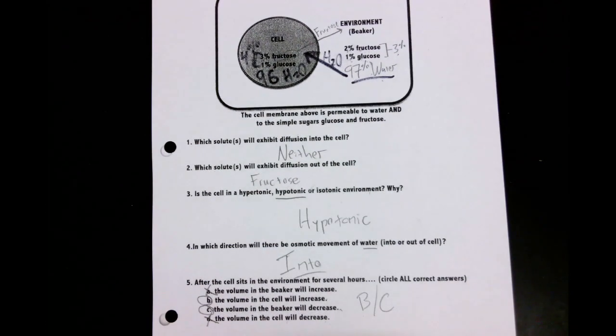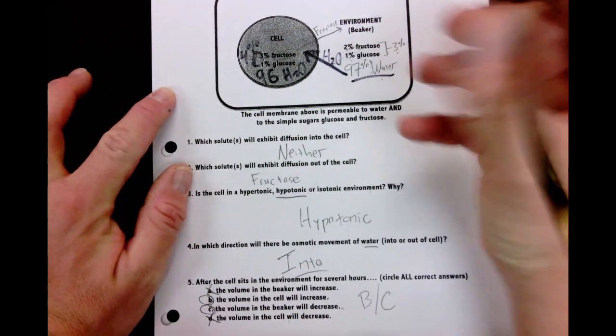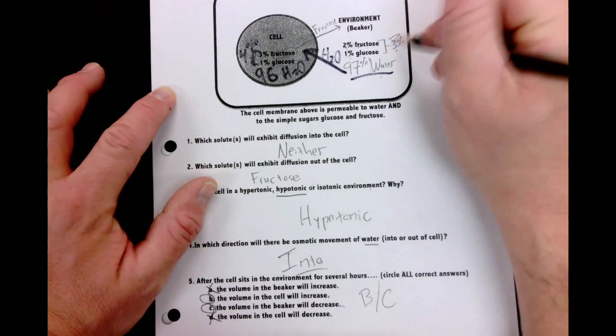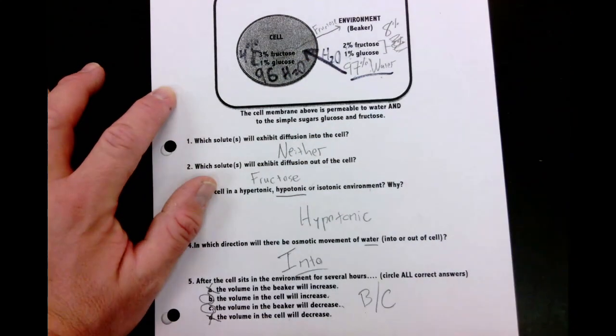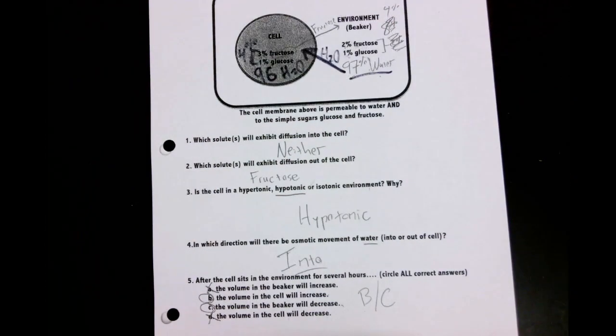So hopefully that gives you a sense of passive transport and diffusion and how these things apply to living cells in their environment. If I wanted to reverse this and make water leave the cell, I could just increase this. If I made this like 8%, then water will leave the cell, okay? Or if I made it 4%, we'd be at an equilibrium, okay?